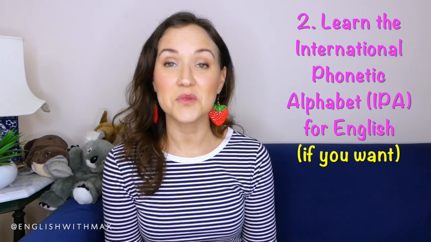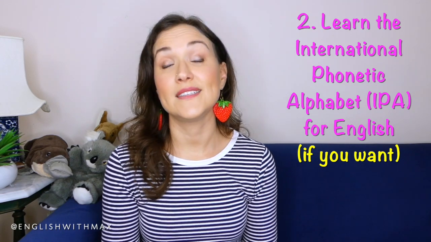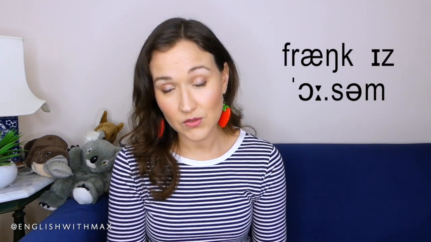In case you don't know what I'm talking about, the IPA is a system for writing down sounds. You know those strange symbols that you sometimes see in dictionaries? Those are part of the IPA. If you do decide to learn it, you don't need to learn the entire thing, just the symbols for British English or American English. Learning these symbols can make it easier to use dictionaries.